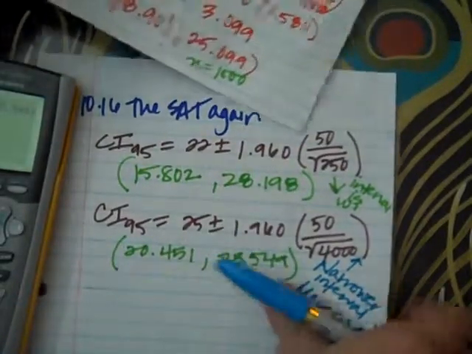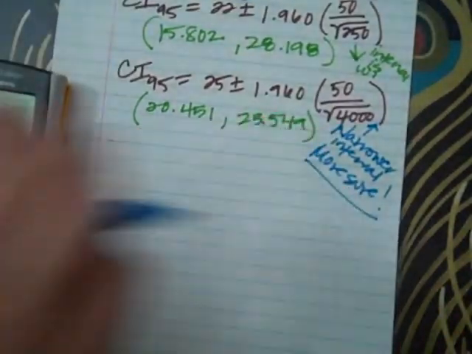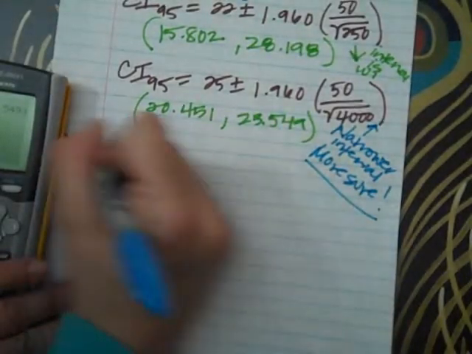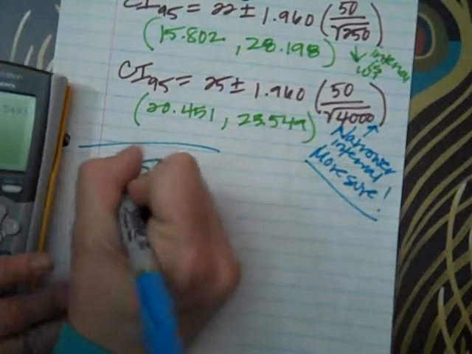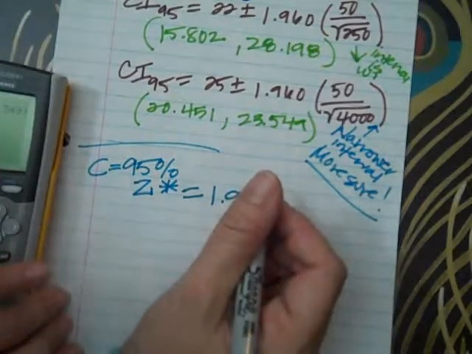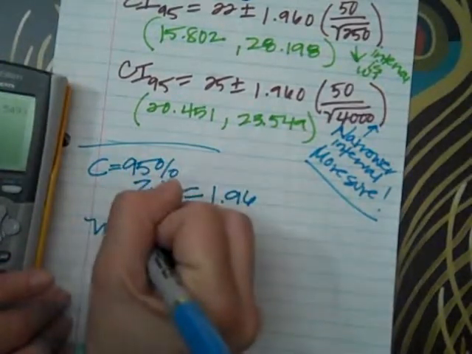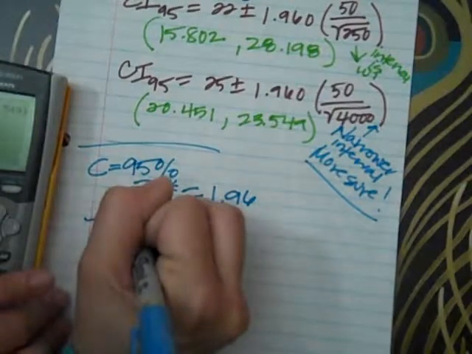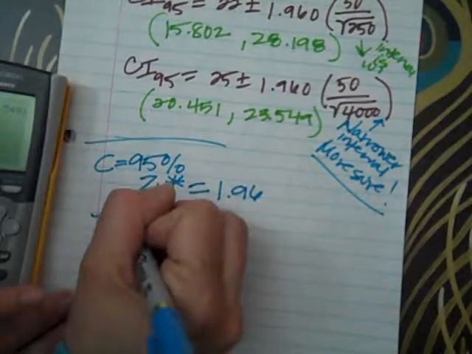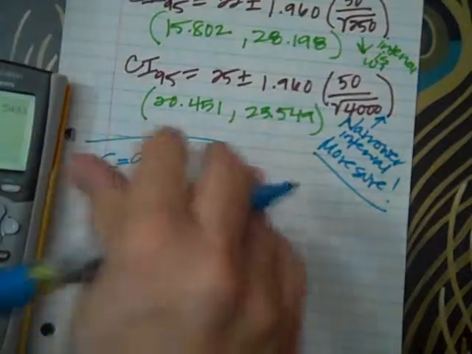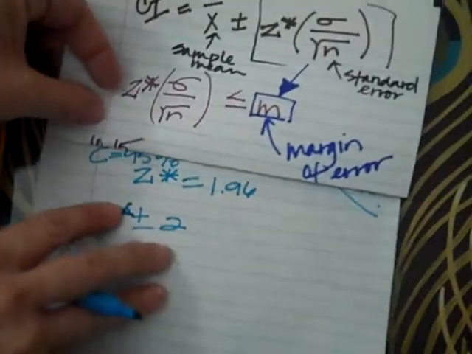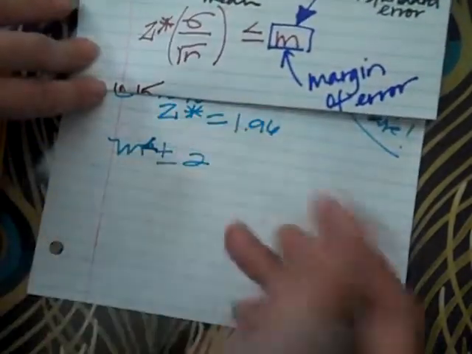Now, last question is what's the desired margin of error? How is this written here? I want to be 95% sure, which means I'm going to be dealing with a critical value of z as 1.96. And I want my margin of error to be plus or minus 2. I want it to be no greater than plus or minus 2. So I have a formula that I have written down, grab it out of your book, about how to calculate your desired margin of error.